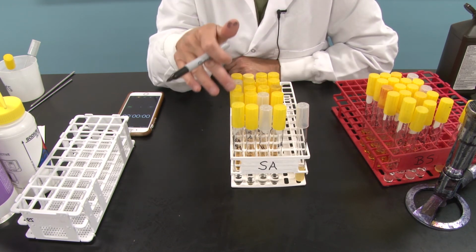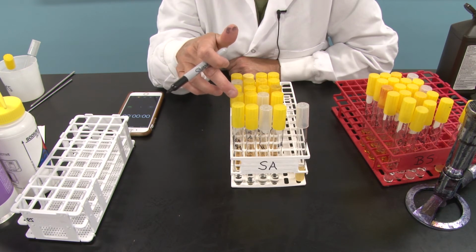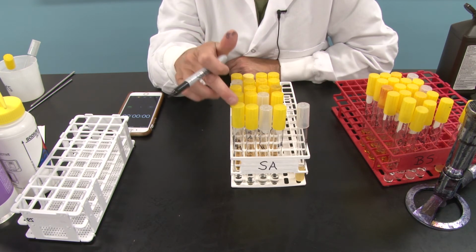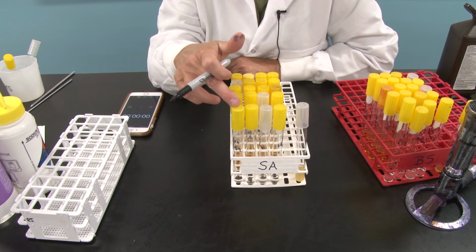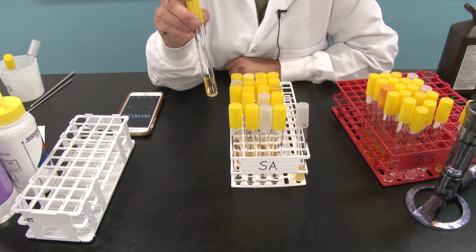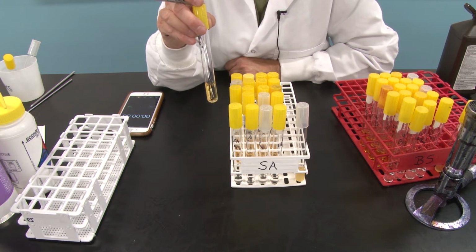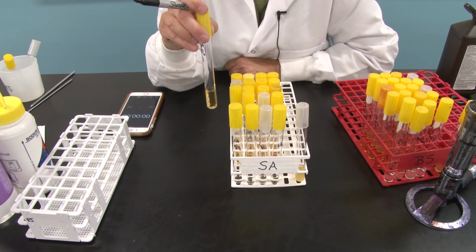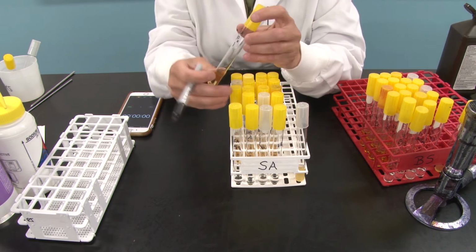And when 1 minute is up, I am going to transfer a loopful from here, from our original disinfectant tube, to this tube of nutrient broth. Remember, you made nutrient broth when we prepared media. You made nutrient broth tubes and we put them in the autoclave. These are those tubes. And this is why we needed them.